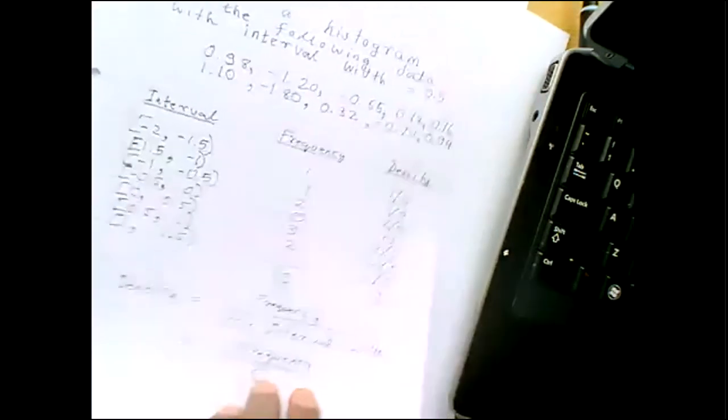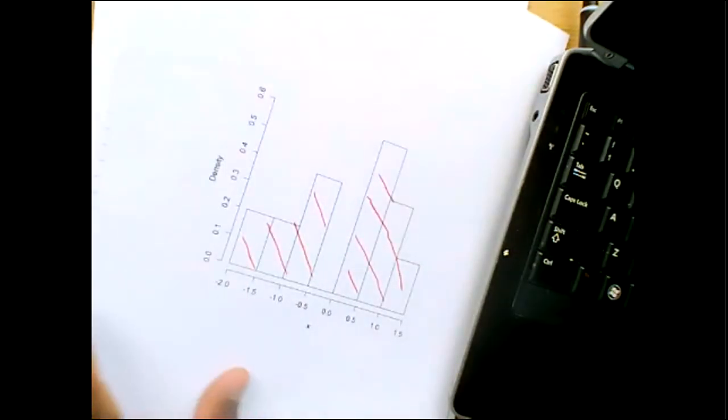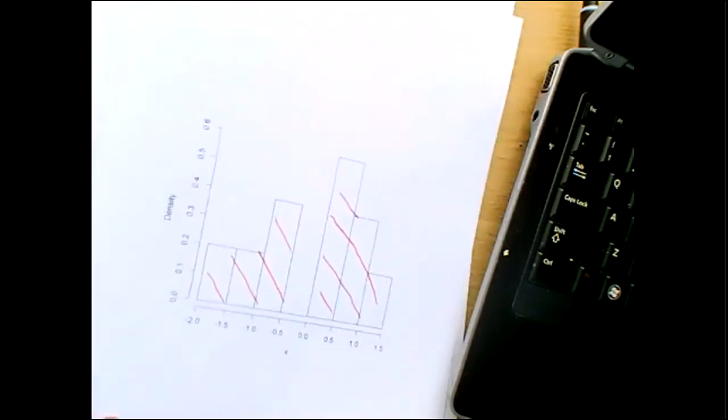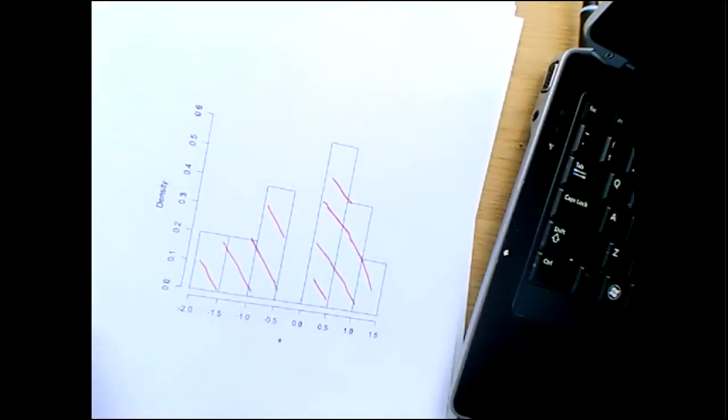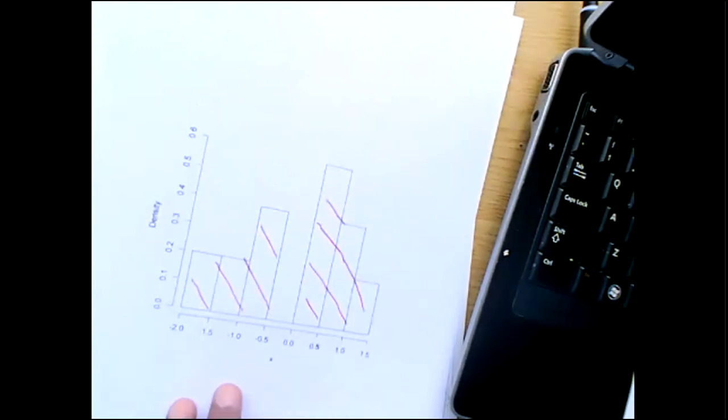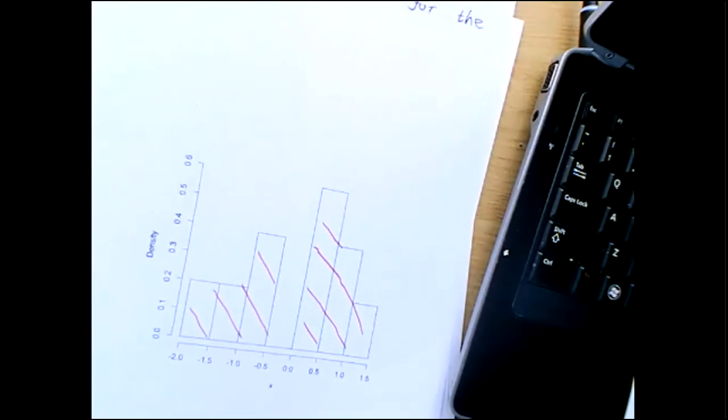So you see what the difference is. Both of them have the same shape. They tell you that it looks approximately like a normal distribution. So that's how you do the histogram. Any other questions, guys?